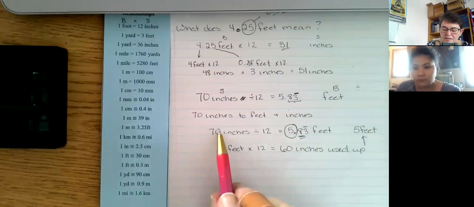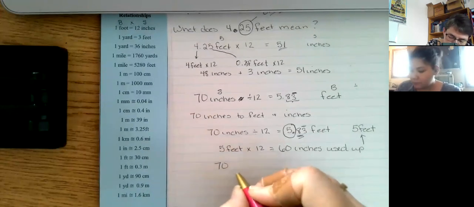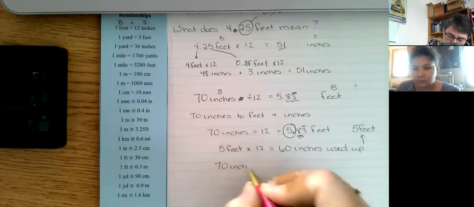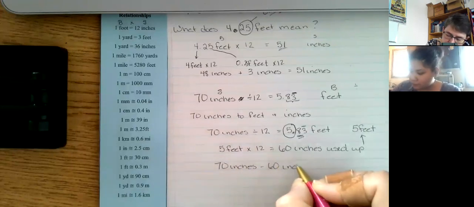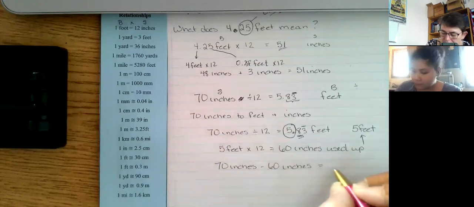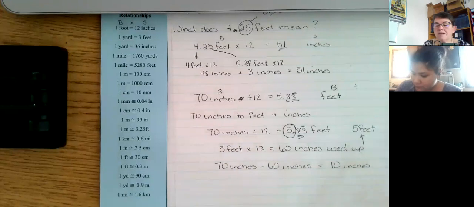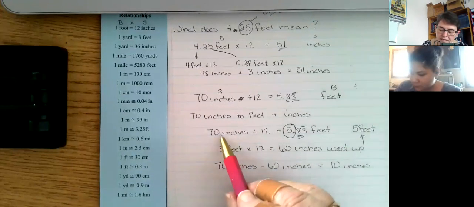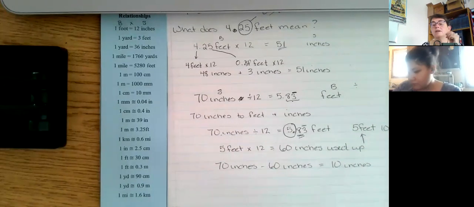So if we started with 70 inches and we used up 60, we have 10 inches left over. So 70 inches is 5 feet, 10 inches. And that'll work every time.